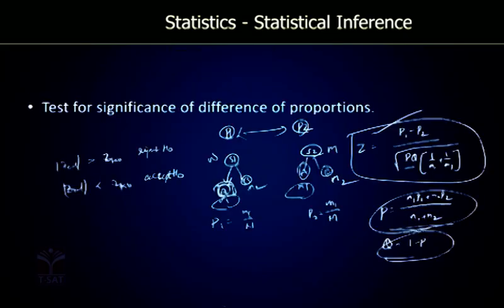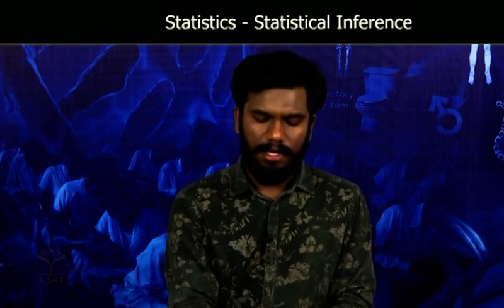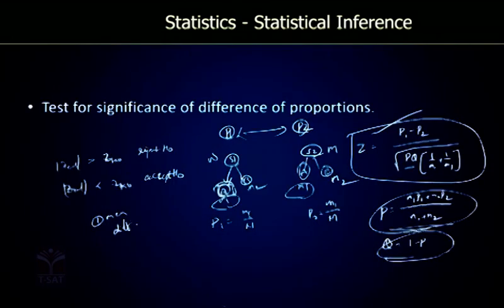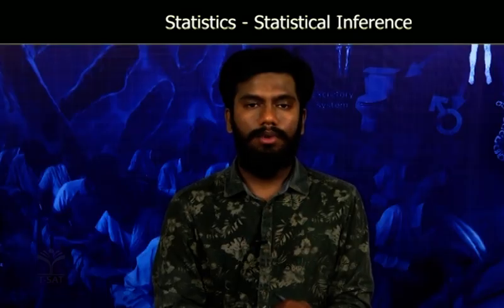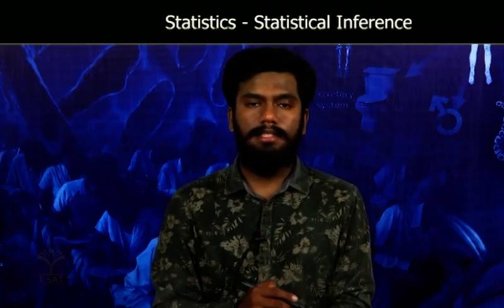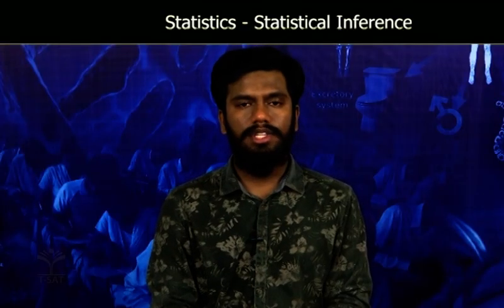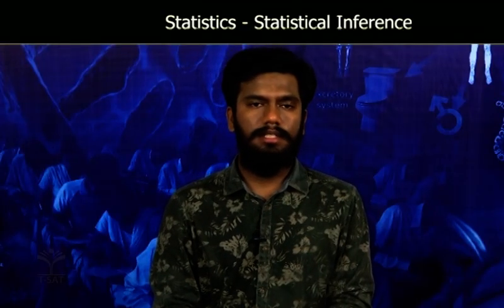Okay. So till now we have seen in the last sample test the significance of mean, significance of difference of mean, and the significance of proportion and significance of difference of proportion. These are the 4 tests that are involved in the large sample test which you have to remember. Majorly remember the statistic formulas. That is very, very important. And in which case we are using which test.